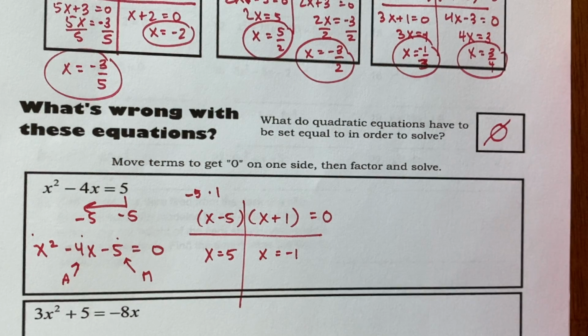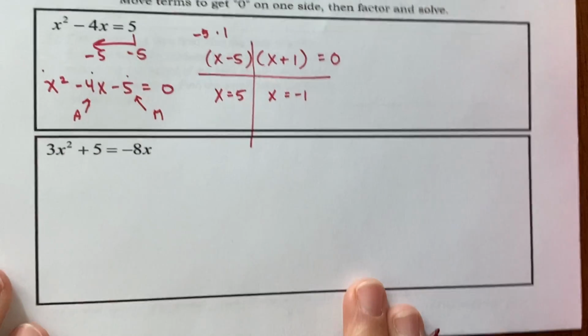Then I would say that you probably did not watch the video on solving quadratics by factoring when A equals 1. So go back and watch that.